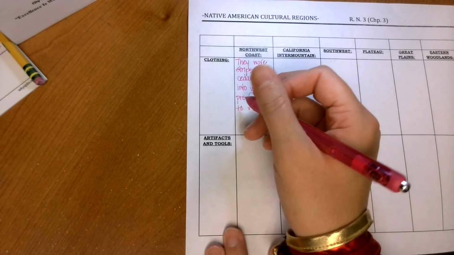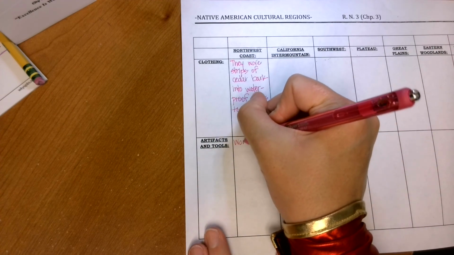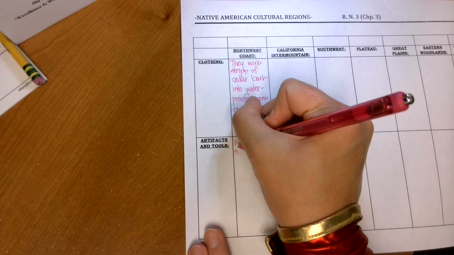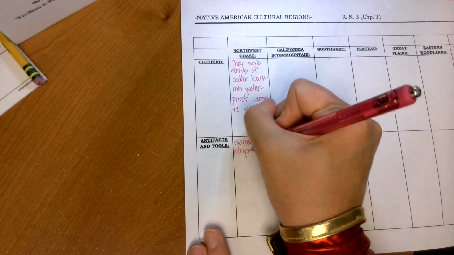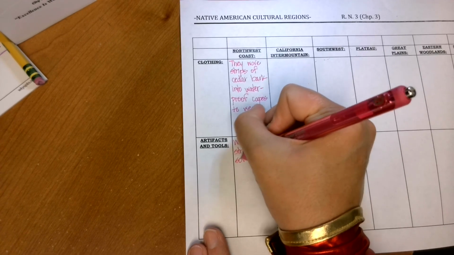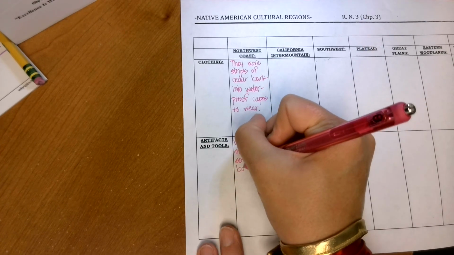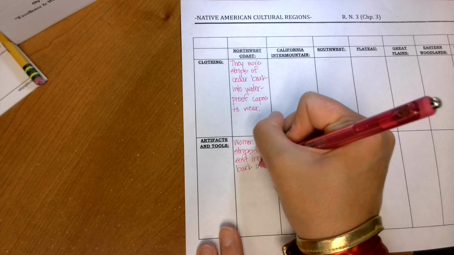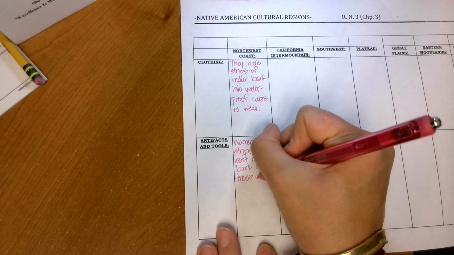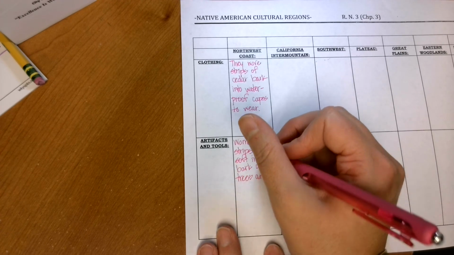Yes. So they used the soft, women would cut strips from soft inner bark of trees and use them to make baskets, ropes, like Hadley said, mats, and blankets.